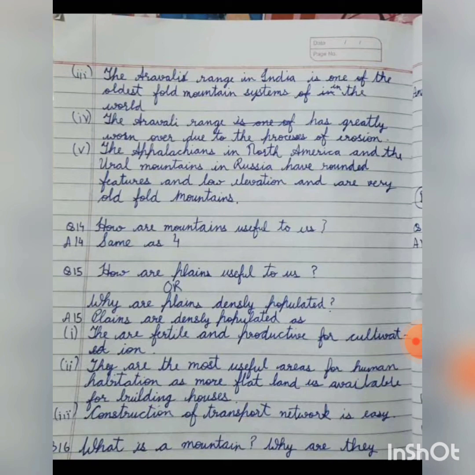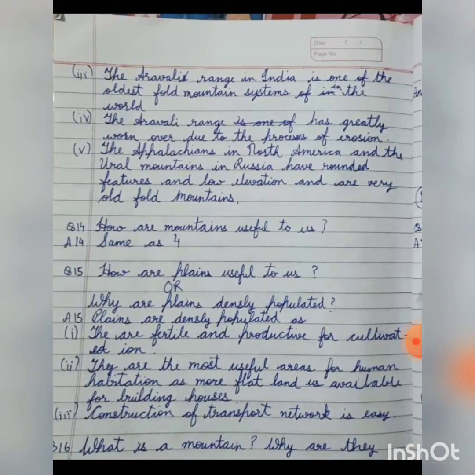Now, how are mountains useful to us? तो ये जो हमने पहले क्वेश्चन नंबर 4 में डिस्कस करा है, यूजेस ऑफ माउंटेन्स, वो लिखेंगे. How are plains useful to us, or why are plains densely populated? तो दोनों का आंसर सेम होगा. Plains are densely populated because number 1, they are fertile and productive for cultivation. Number 2, they are most useful areas for human habitation as more flat land is available for building houses. Number 3, construction of transport network is easy.